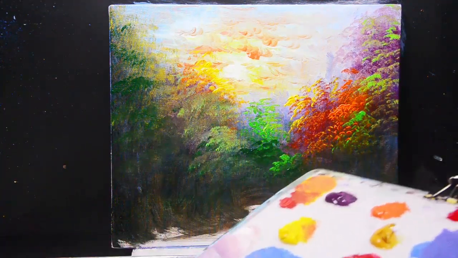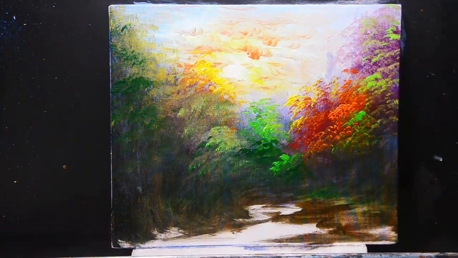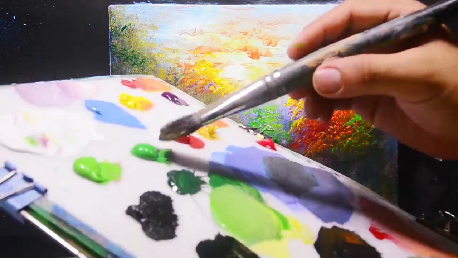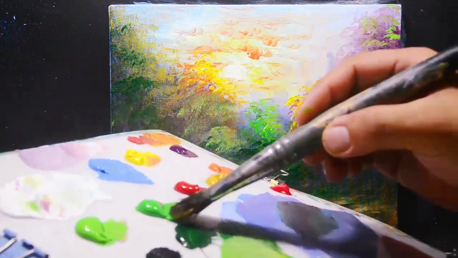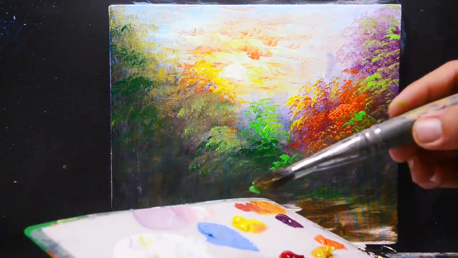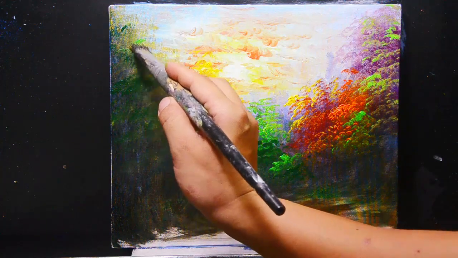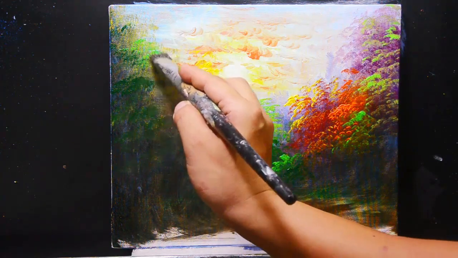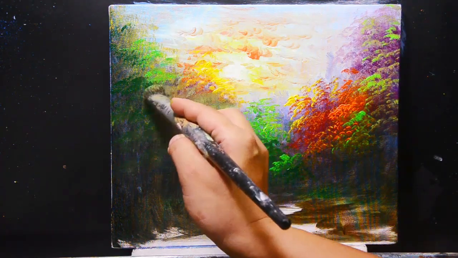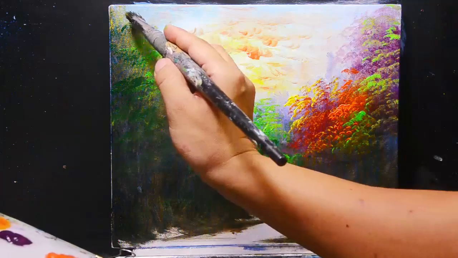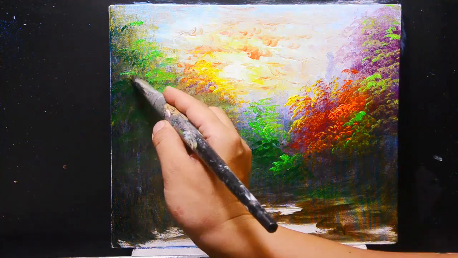That's very nice there. I'm going to add the more highlight color effects there, using the light green color. Using the light green color, I'm gonna add highlight effects, or the color of the leaves to these trees here. Light green color going down here.